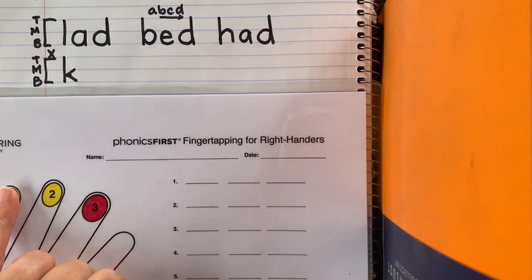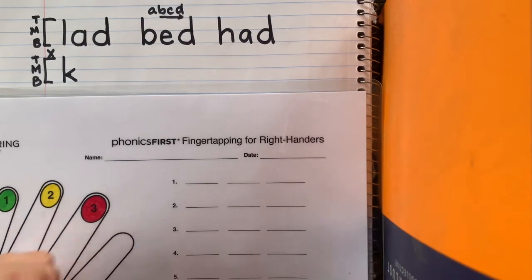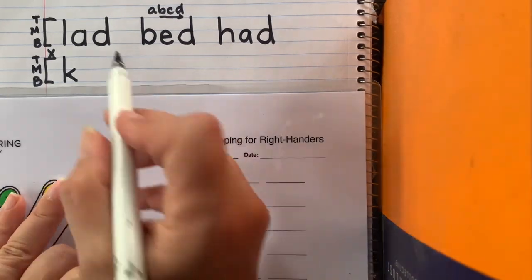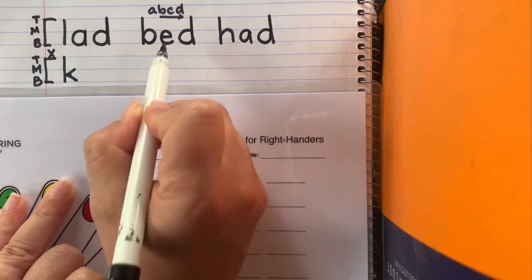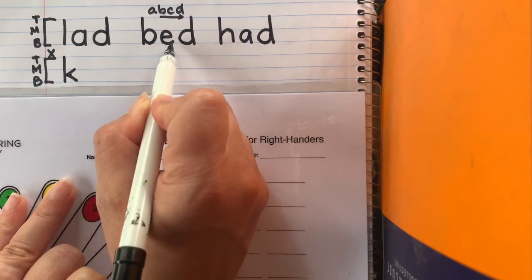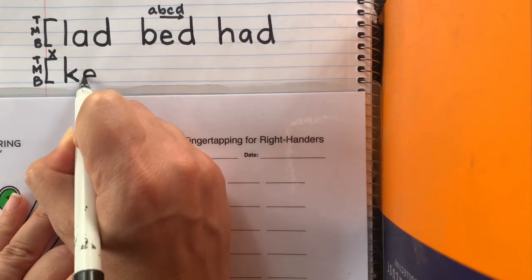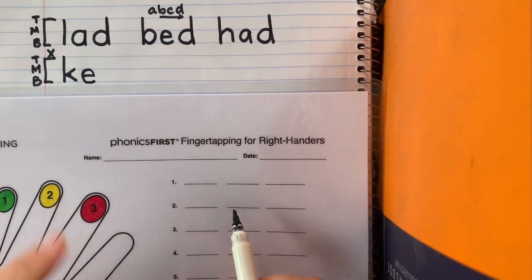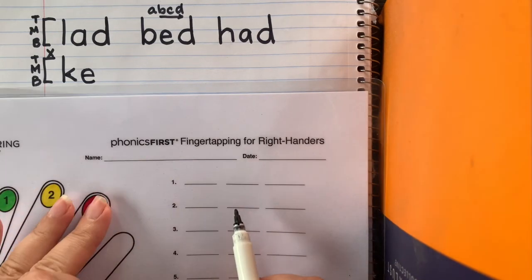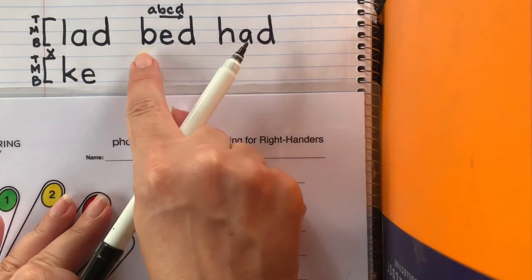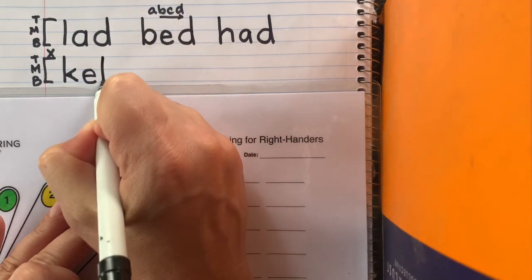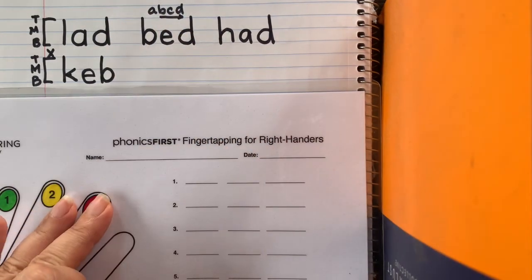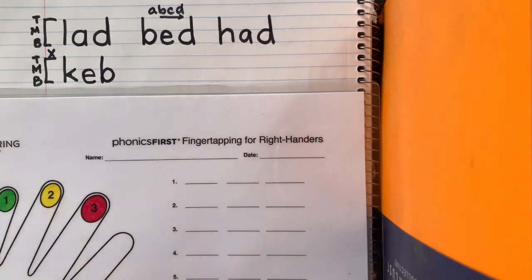Go ahead and write your lowercase k. Let's say keb again. Keb. K, E. That's like in bed. That's going to be that lowercase e. Here we go. Let's pound it one more time. Let's listen for that very last sound we hear. Keb. K, E, B. I hear the B like in bed. Keb. This is a nonsense word, my friends.